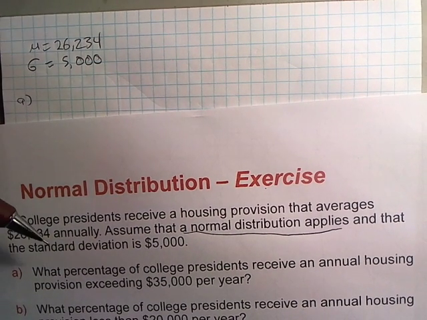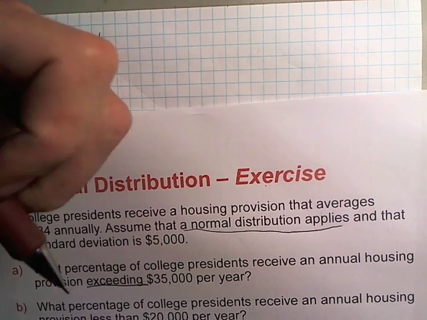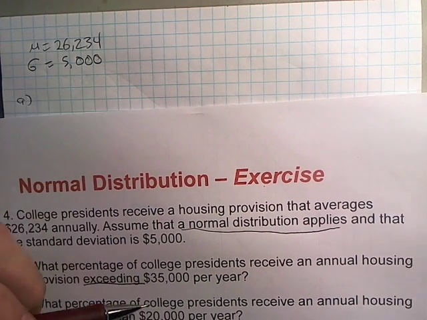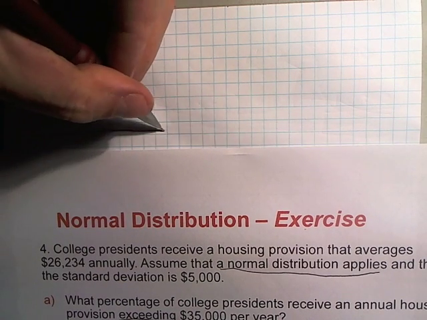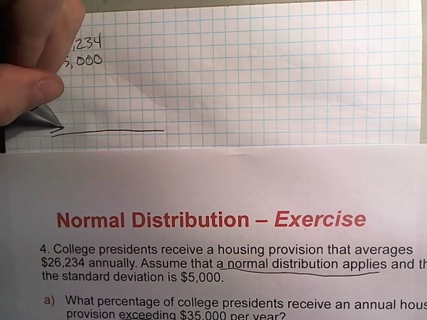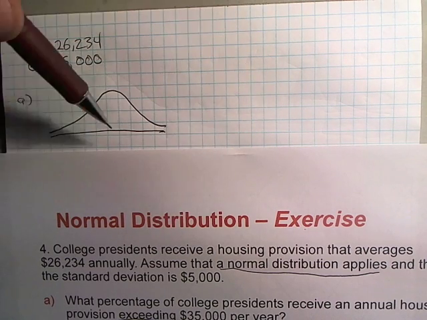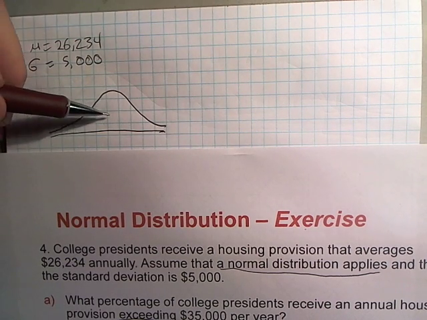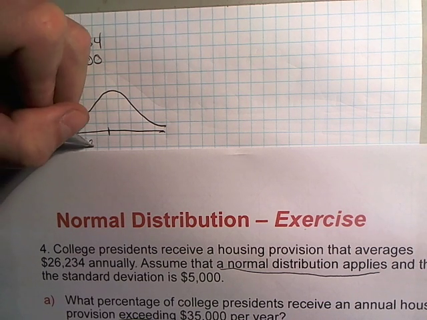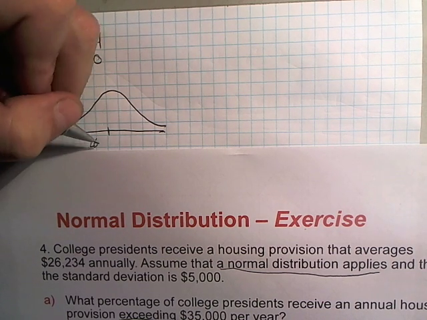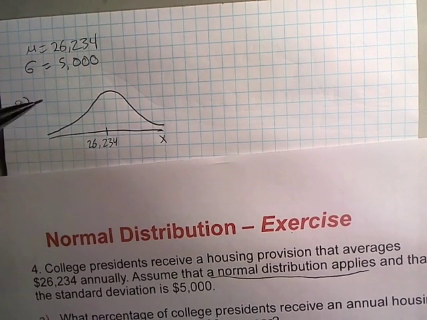So moving right down here to part A. A asks us what percentage of college presidents receive an annual housing provision, keyword exceeding, $35,000 per year. So first thing I want to do is sketch out this distribution. I'm told that it's normal, and that allows me to use this tool on it. For the mean value, we'll go ahead and transfer the mean down here. We'll label this the x-axis.